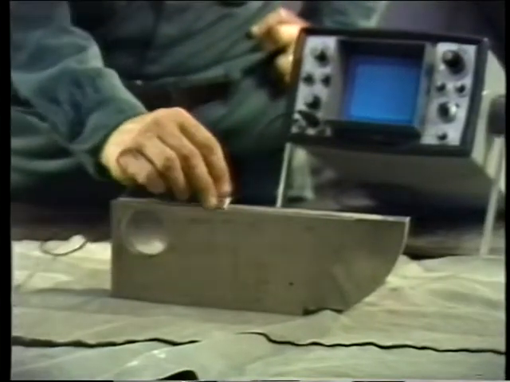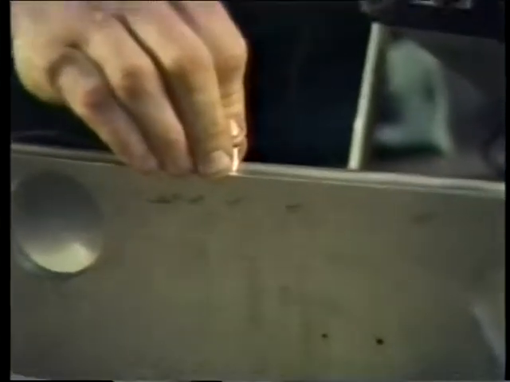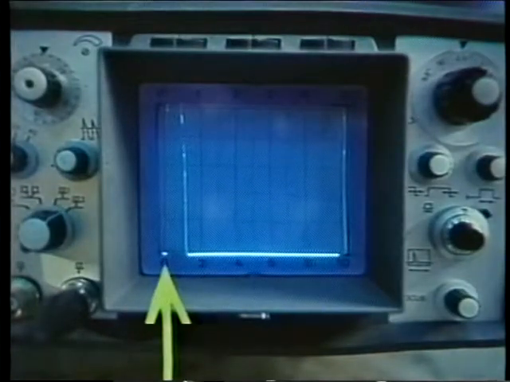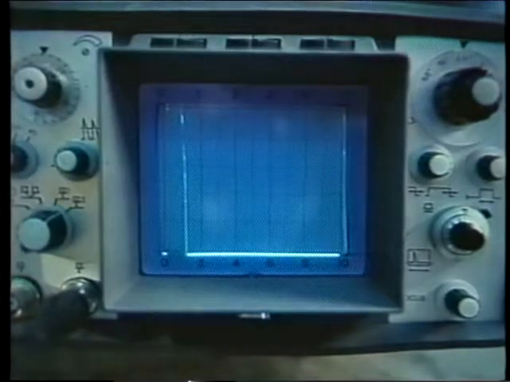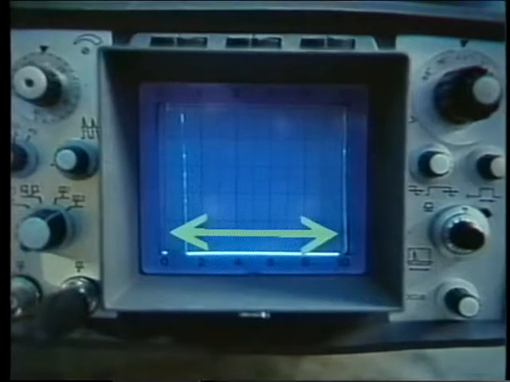We'll apply the probe to this part of the test piece where there's no irregularity and calibrate the scope. The blip on the left side of the screen represents the reflection from the surface in contact with the transducer, and that's called the initial pulse. This blip represents the back reflection, the signal that bounces off the opposite or reflecting surface. The distance between the two blips on the screen represents the total thickness of the piece.